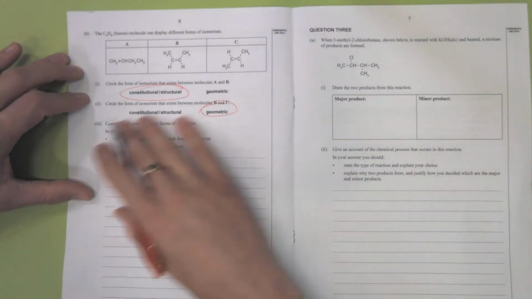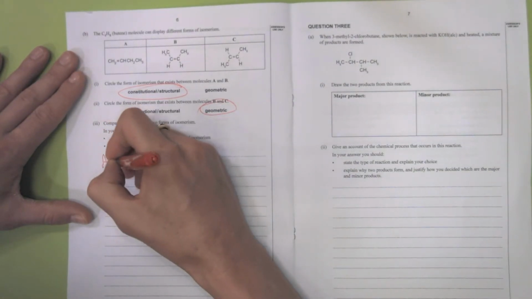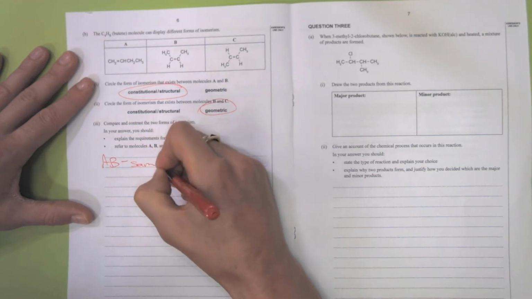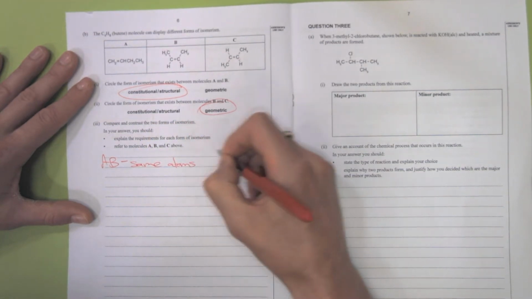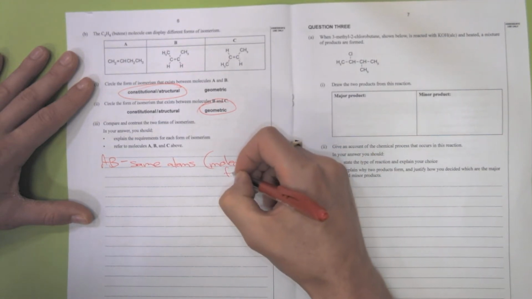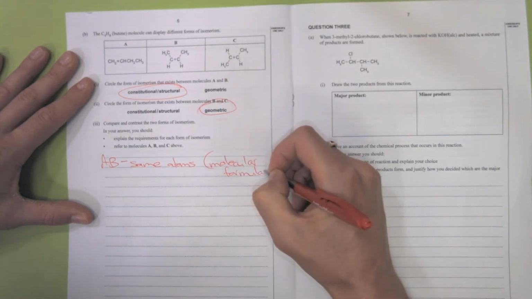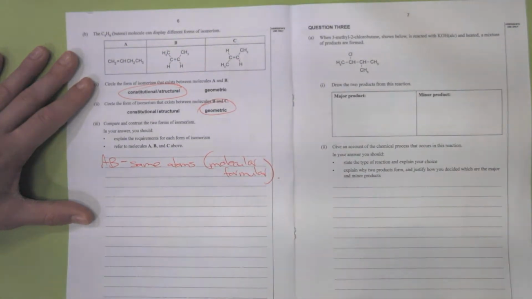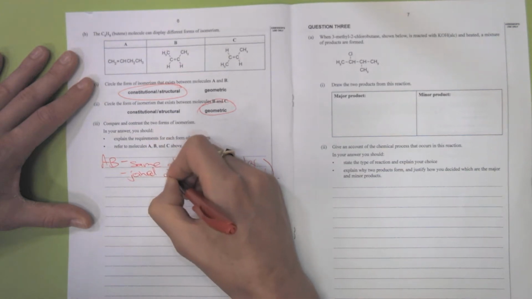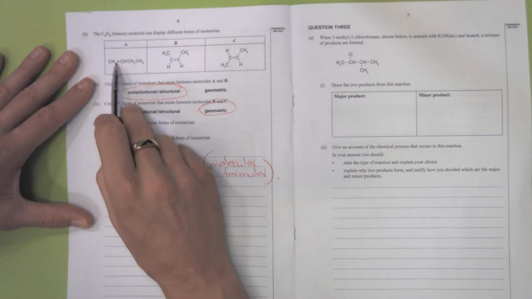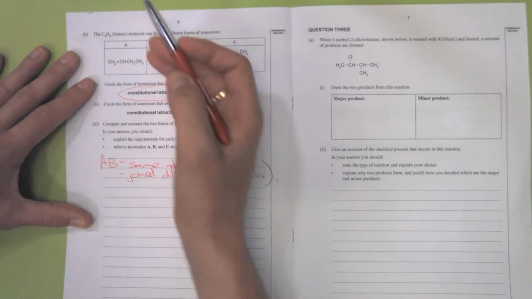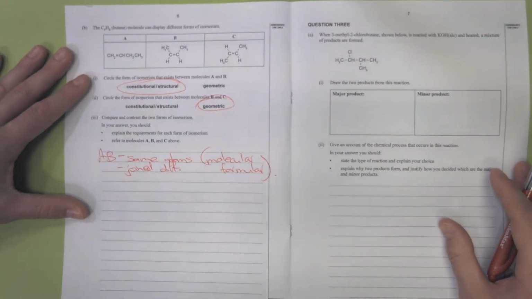Okay. Compare and contrast these two. A and B have the same atoms, as in same molecular formula. Okay, but they are actually joined differently. As in, this carbon here has got 2 hydrogens attached to it. This carbon here has got 3 hydrogens attached to it. That's the far left side of these molecules.